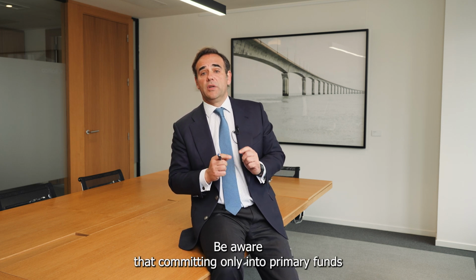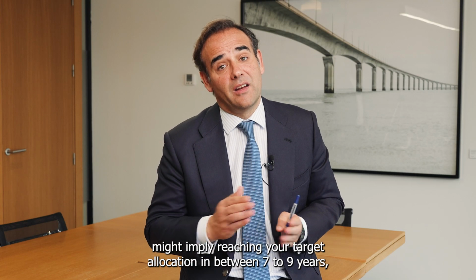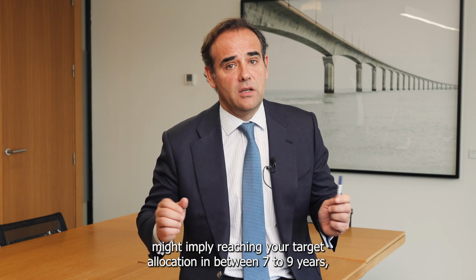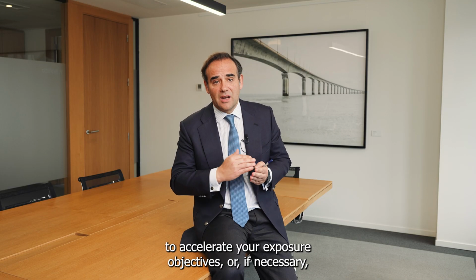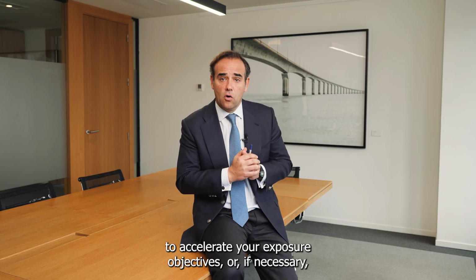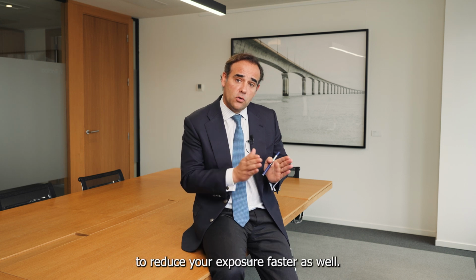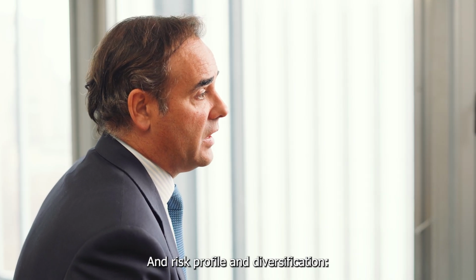allocation. Be aware that committing only into primary funds might imply reaching your target allocation in between 7 to 9 years. Including secondaries will give you some flexibility to accelerate your exposure objectives or, if necessary, reduce your exposure faster as well. And risk profile and diversification.